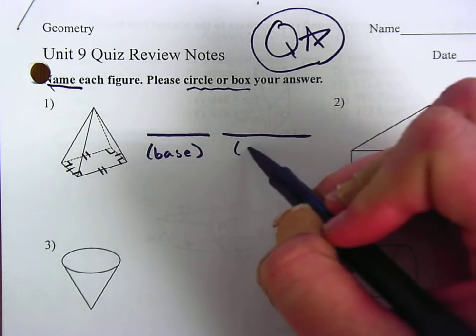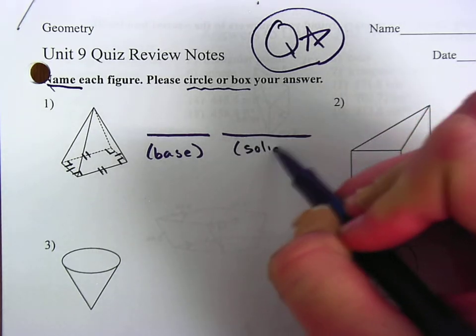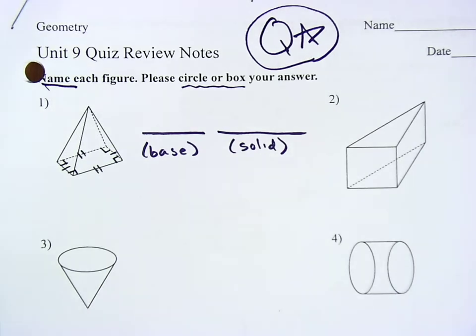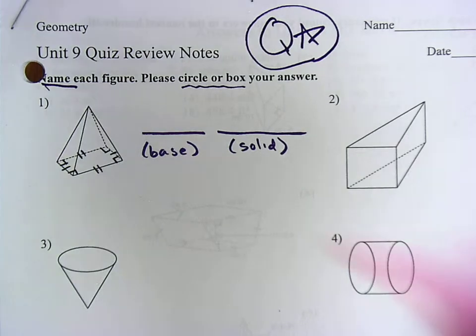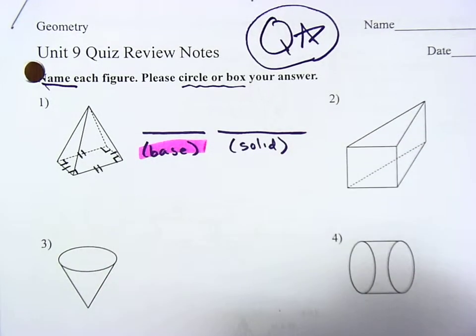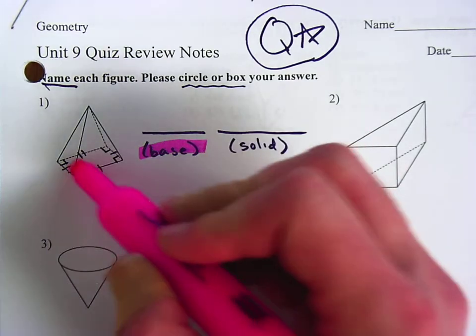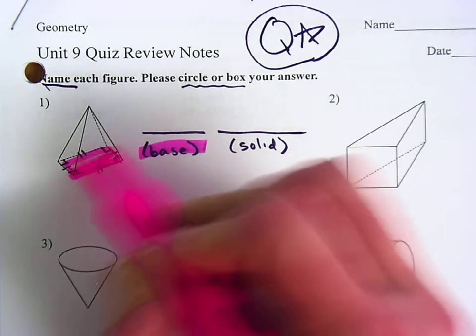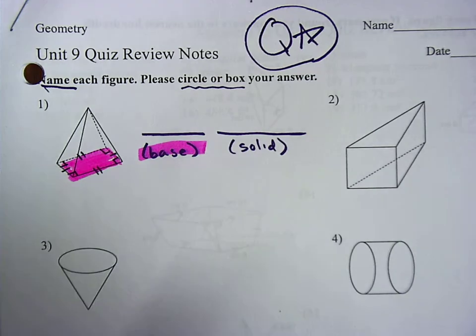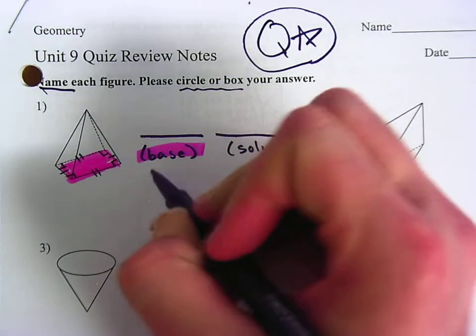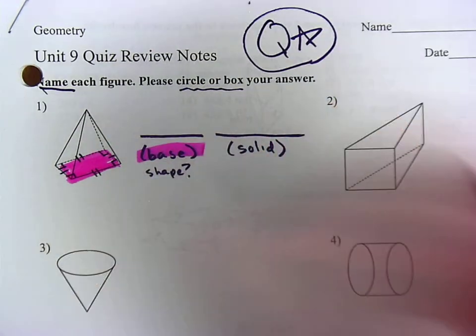The first section is going to ask us to give the name of each figure, and then just circle or box our answer. To be able to do this, we're going to split it down really easily into two different parts. The first part is going to be the base. What shape is our base? Well, here, this is our base down here. It's like the bottom part, if you will. We're asking, what shape is it?